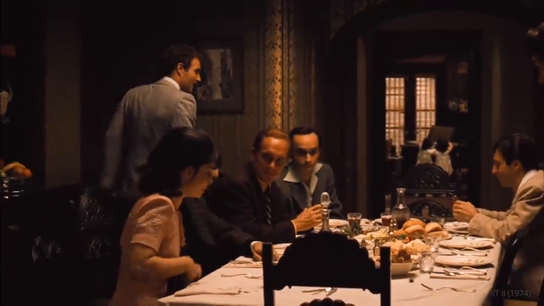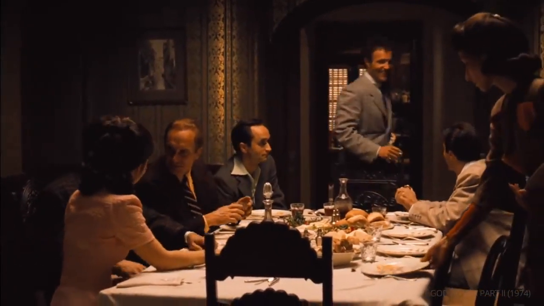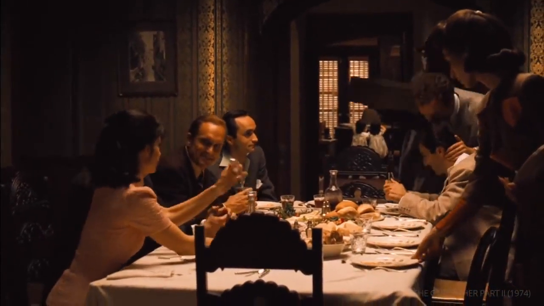Here we see a master from The Godfather Part 2 framing the Corleone family around a dinner table.